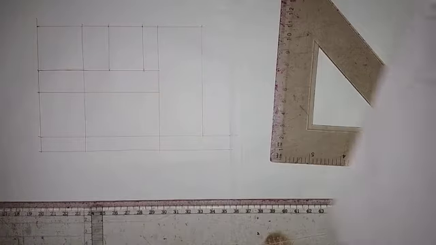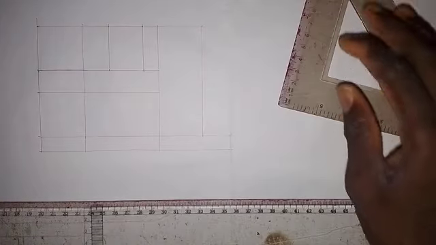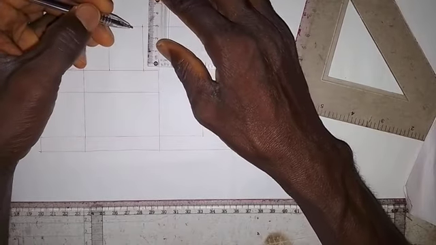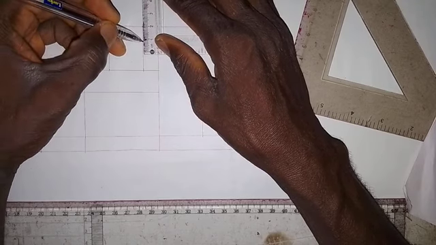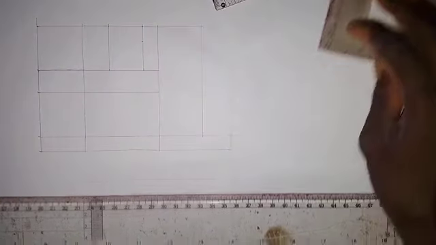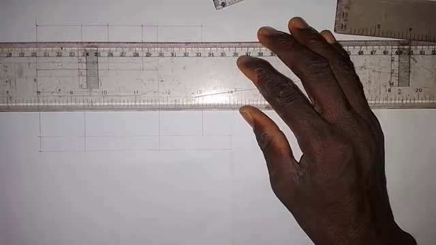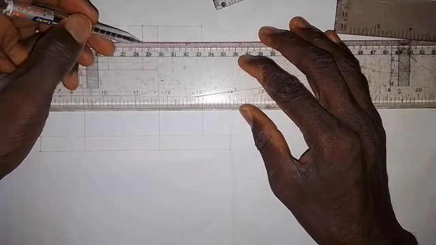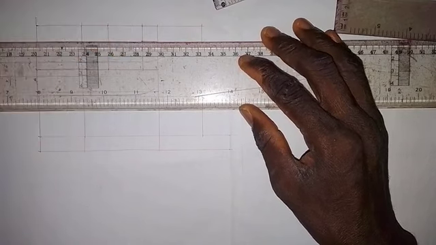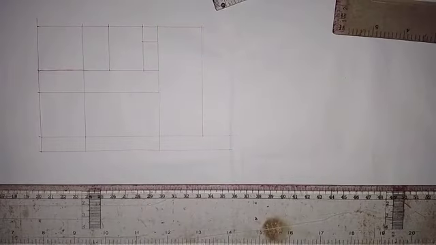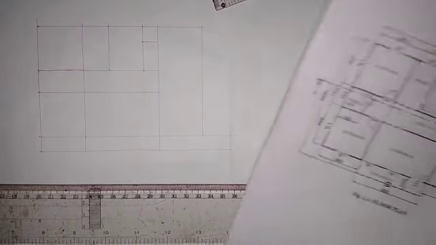So we need to take that measurement. So we take 12 millimeters down from this point. So this is 12 millimeters. Okay, so here we draw a horizontal line to touch this line. So we have this. All right, so we are done with all the measurements on that part.